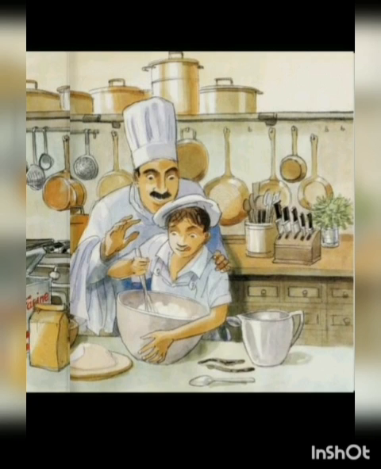In this picture we can see how Uncle Bruno is helping him and teaching him how to make a famous French dessert, crème brûlée.